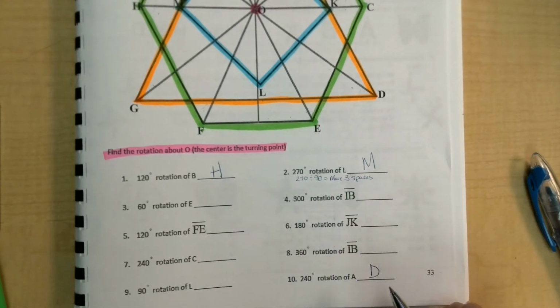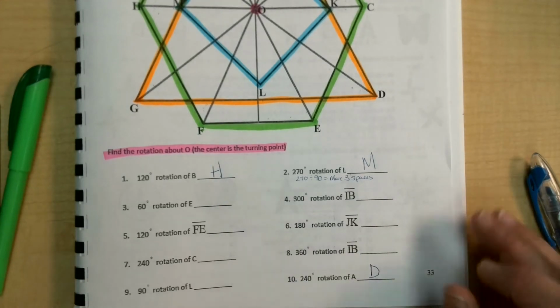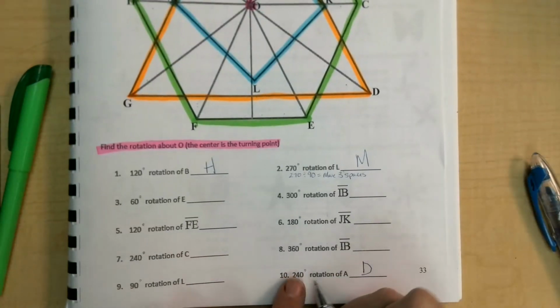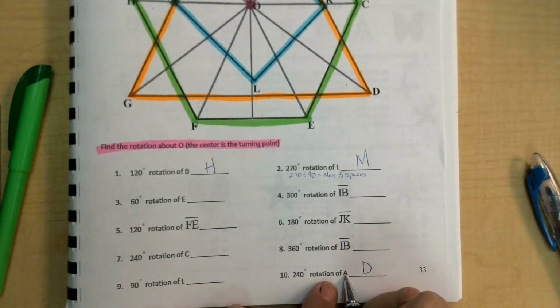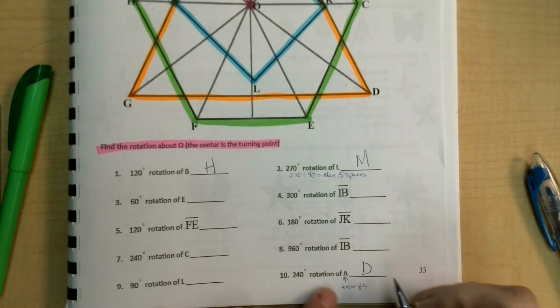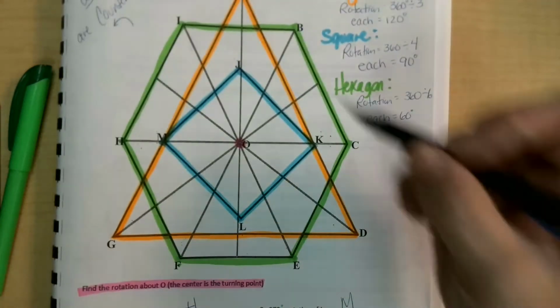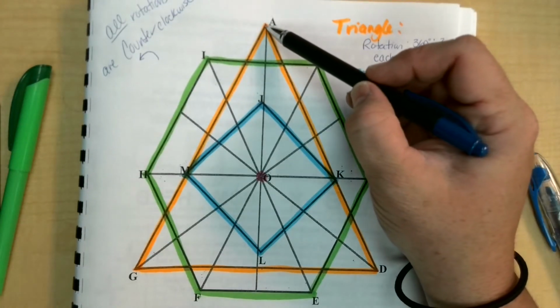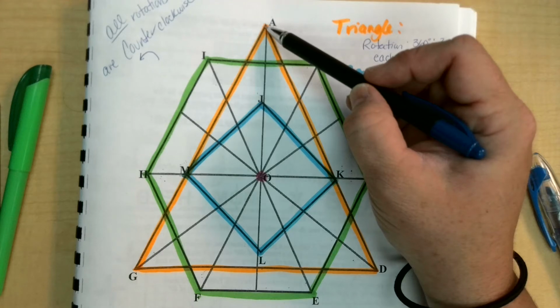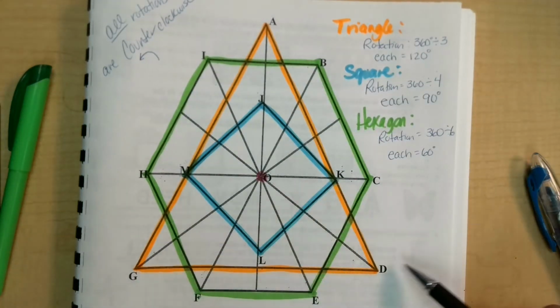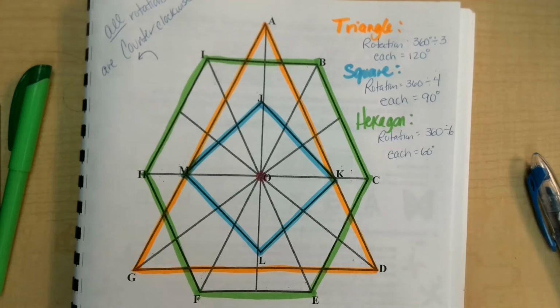If you don't have the patty paper and you don't have that available to you, you don't need it. You can look up here and go for it, because A is on the triangle, and the triangle rotates every 120 degrees. If I take that 240 and divide it by 120, that tells me it's going to be 2 rotations. So if I take A and move it 2 rotations, and I'm only moving along the orange shape, 1 would be G, and 2 takes me to D. So that's another way to do it.